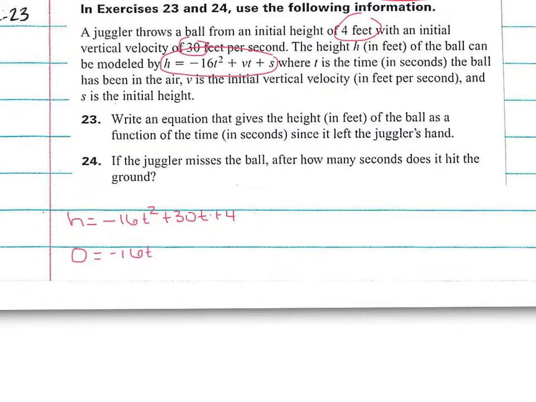So I'm going to factor this and then solve for t. Now before I can factor this, I need to pull out a negative, because I don't want that negative, and I can also pull out a number. I'm going to pull out a negative 2 from each part of this equation before I actually factor it. So that's going to leave me with a positive 8t squared minus 15t minus 2.